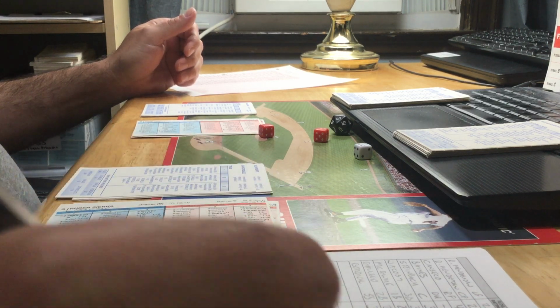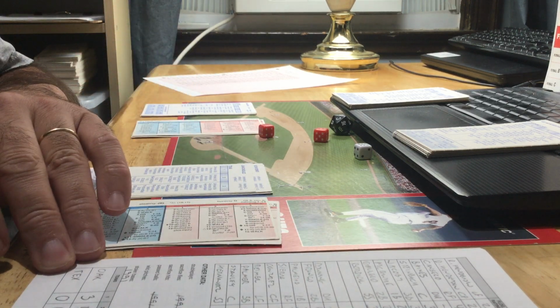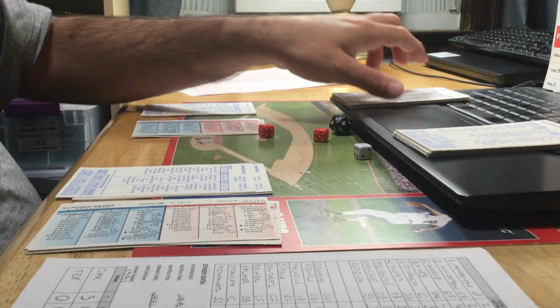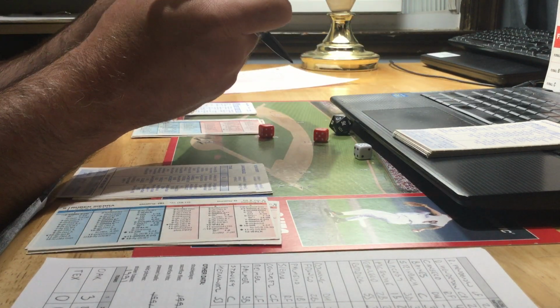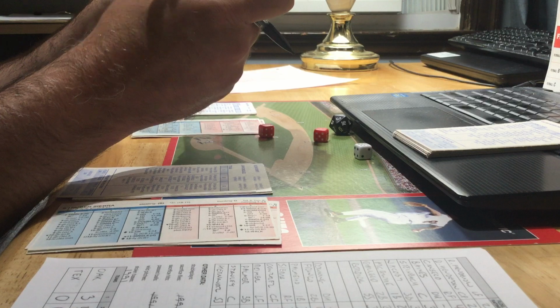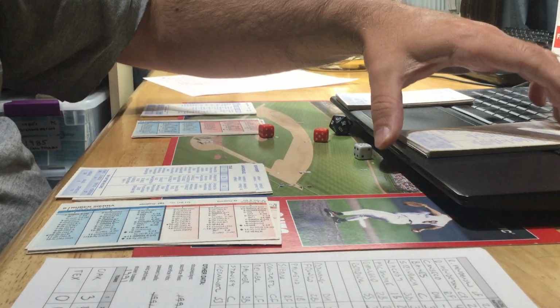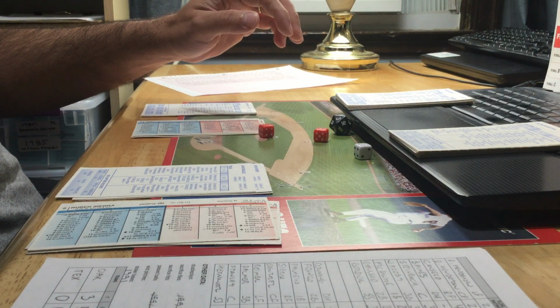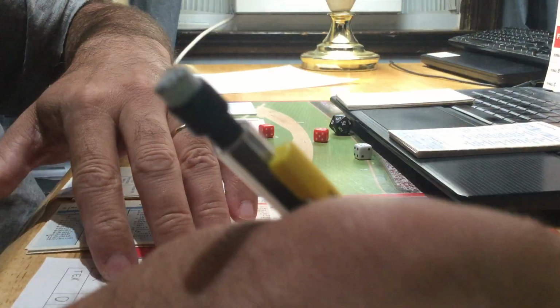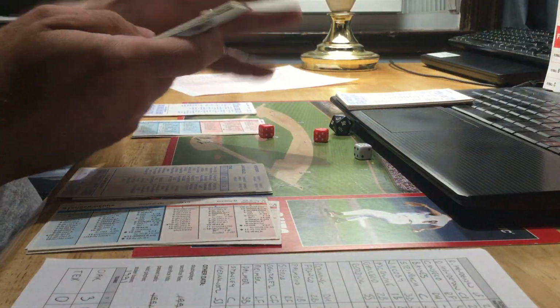Steve Chitrin, okay, so Chitrin's going to come out there. We're going to bring Eck in for the 9th, Dennis Eckersley. So top of the 9th. We're going to take Rosenthal out.